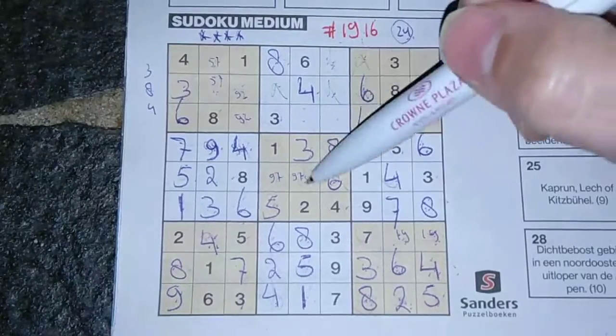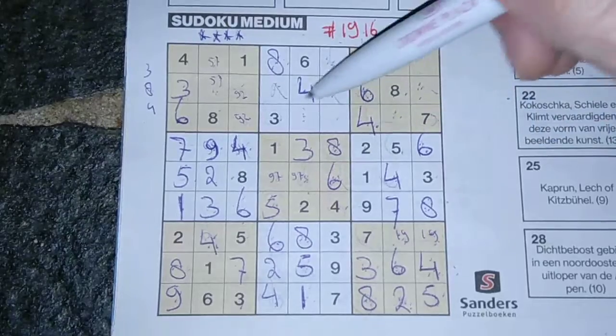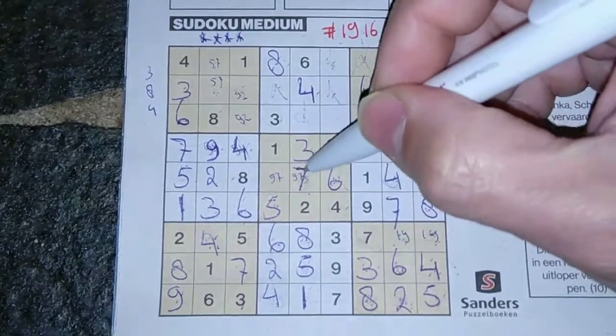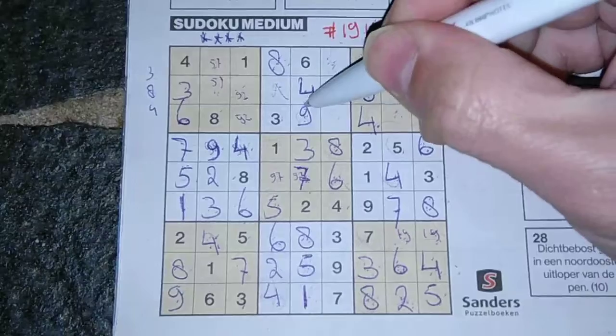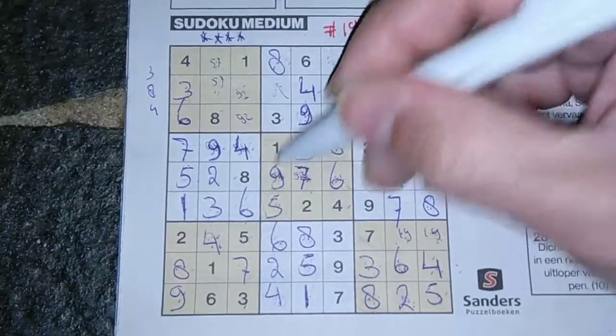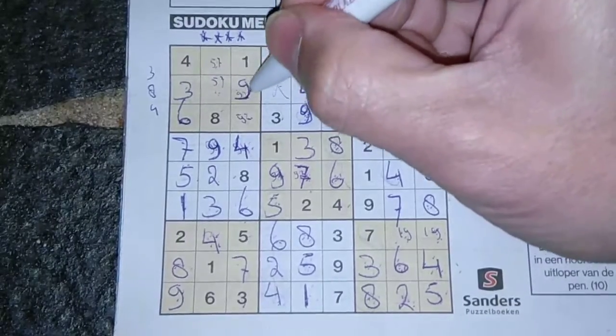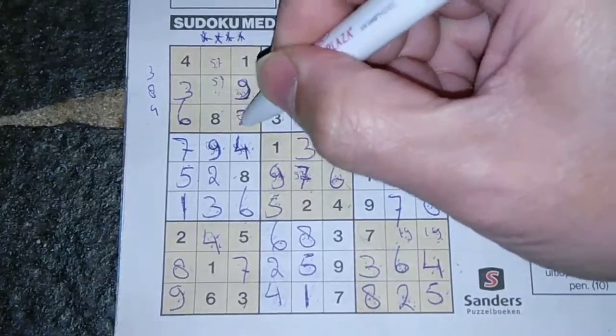2 numbers left in the middle column, the 9 and the 7. We have a 7 here, no 7 there. 7 should be here, and the 9 goes in there. 1 box left in this big square for the number 9. Now we have a 9 here, so this cannot be a 9 anymore. This should be the 9, and this should be a 2.